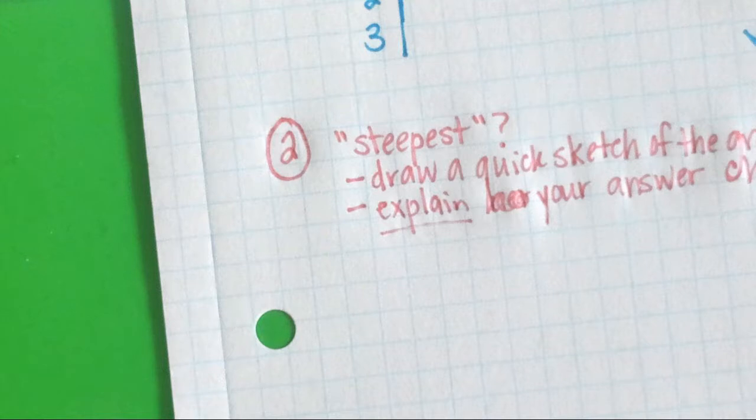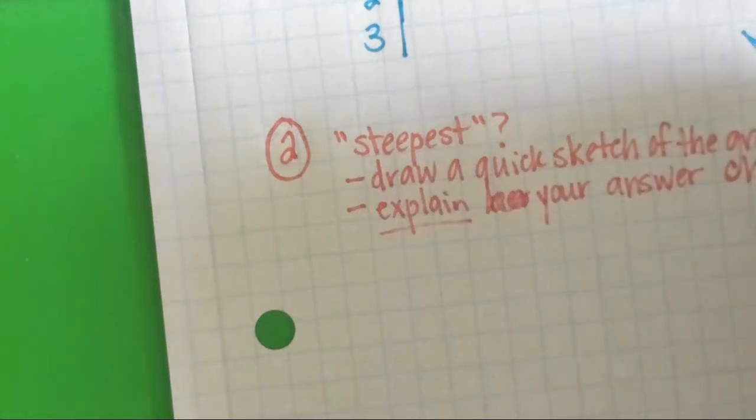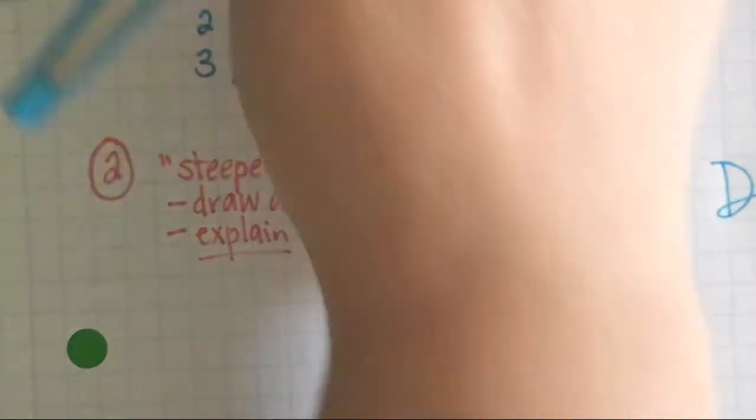A long, long, long time ago, we talked about an app that you could use for graphing. Does anyone remember the name of that app? Desmos. So if you wanted to use your phone and use your Desmos app, that's a great idea. That's a great idea for today.